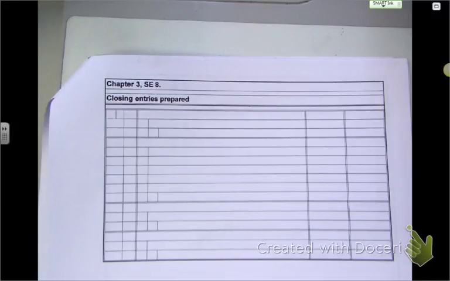Okay, SE8 on page 165. We're going to use the information in the adjusted trial balance from SE7 to prepare the closing entries for Samira Corporation.